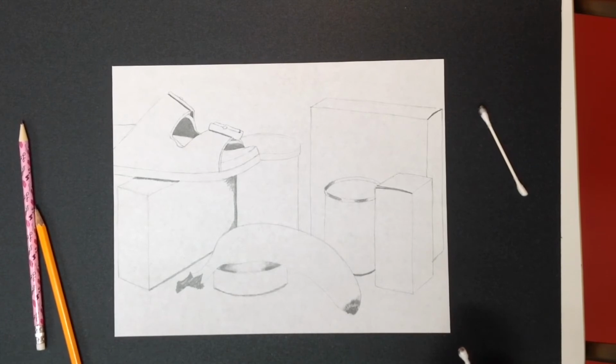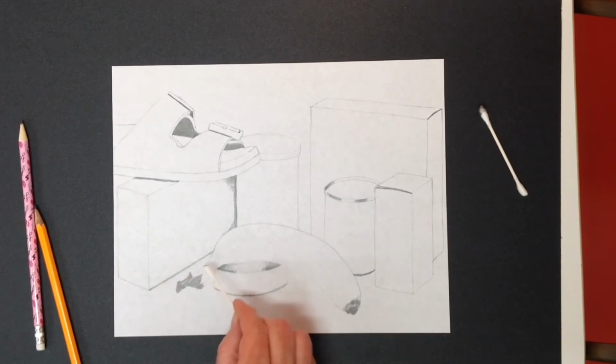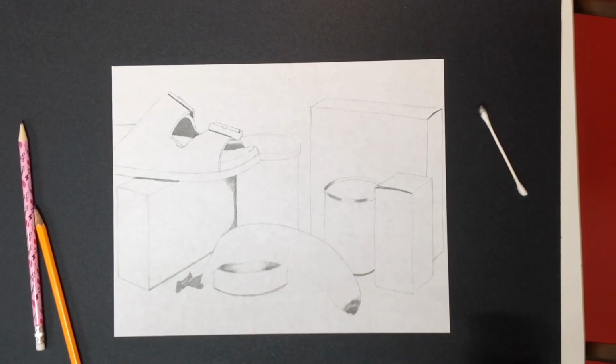But I am going to take a couple minutes to do some cast shadow work. The cast shadows don't have hard, crisp edges like some of the hard, crisp edges that you see on the bottom of these cans here at the bottom of the box. The cast shadows are going to be a little fuzzier. They're going to have fuzzier edges sometimes, like the area that we did on the tuna can there.